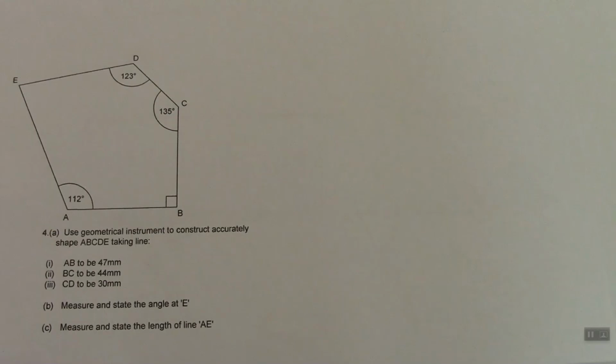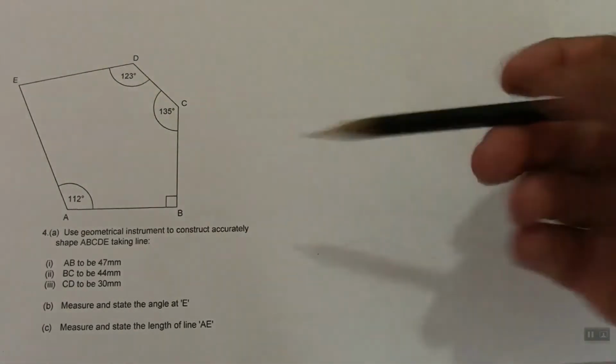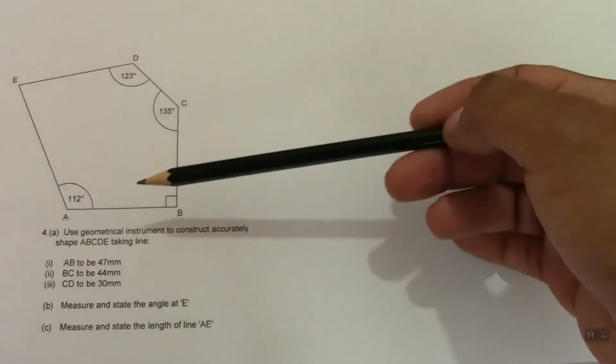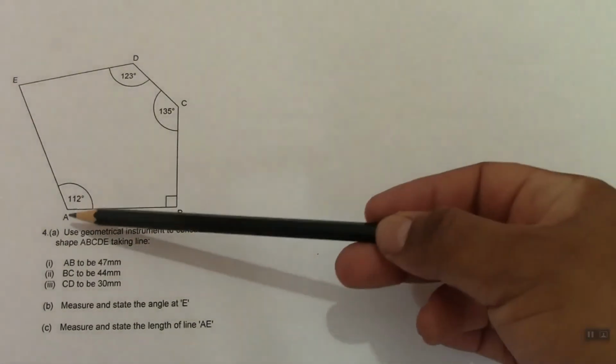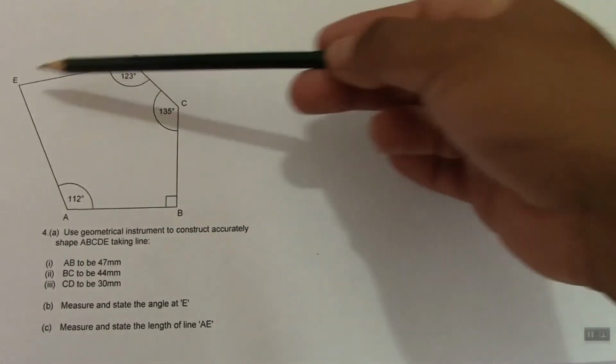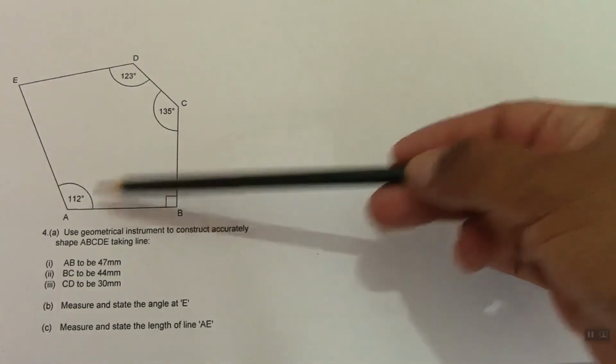So let us see another shape which can be drawn accurately using geometrical instruments. So we have a shape here. This time it's a more complex shape. It has 5 sides, so it is an irregular pentagon with points A, B, C, D and E. Angle at A is 112 degrees.